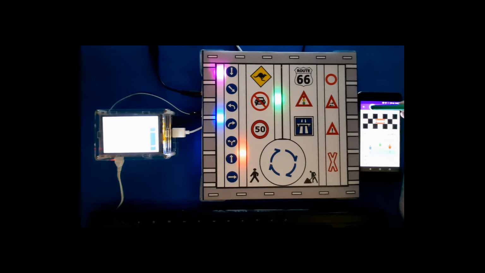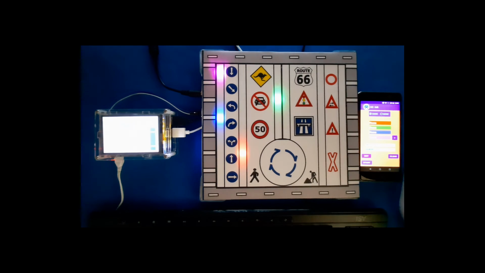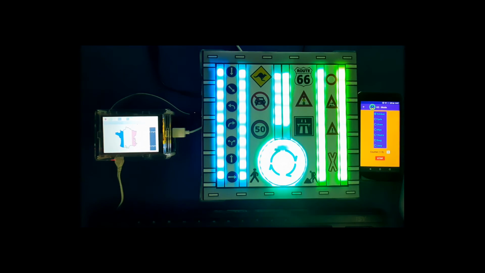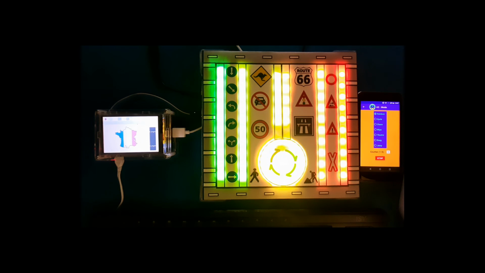Let's go to the mode app. First press clear. Then you press the mode button, choose a country, for instance France, Init, and Start. So the rainbow mode is running.